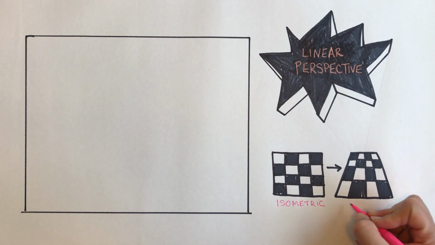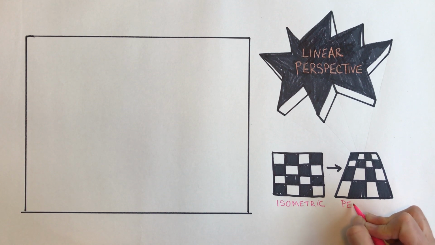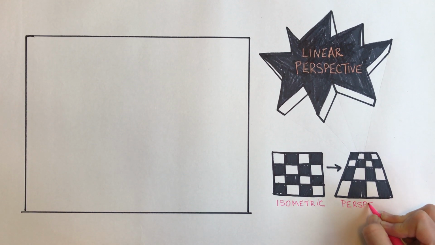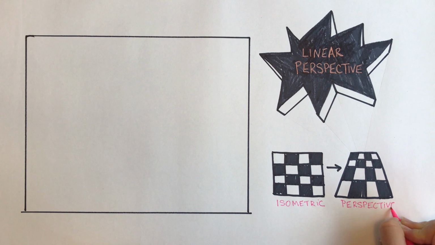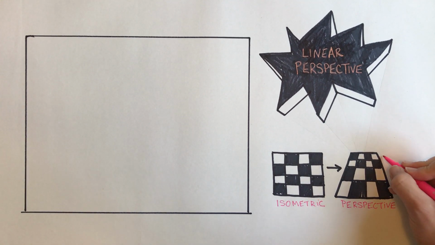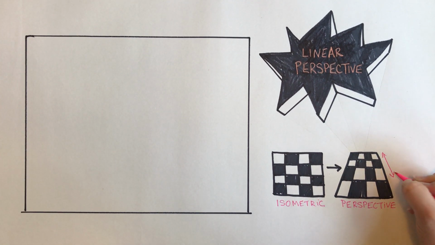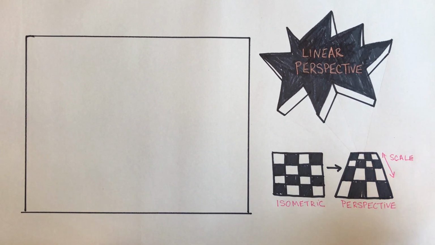And when you tilt something back in space, you have created perspective, and the perspective also helps you, which is what you can see here, helps you to manipulate the scale so that things appear to recede as they get further off into the distance.